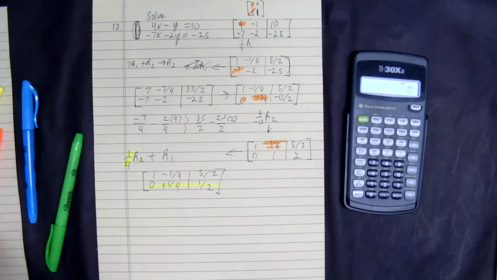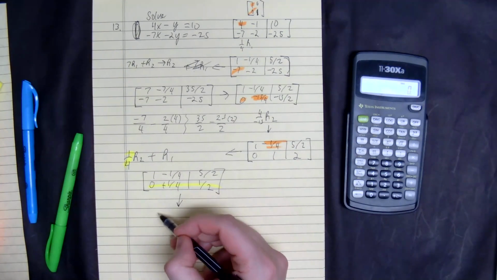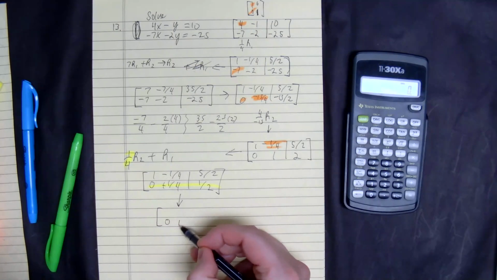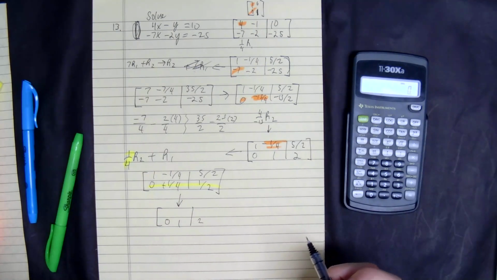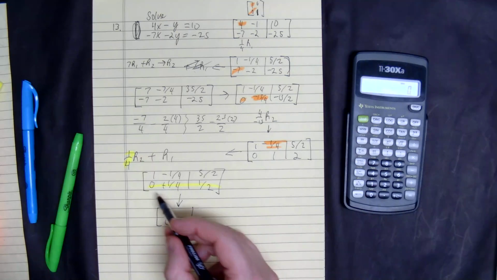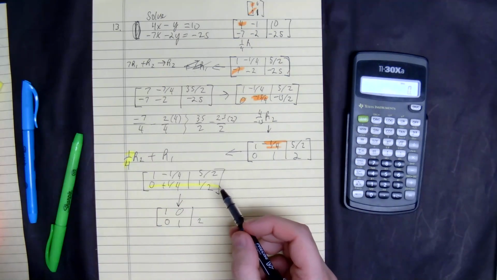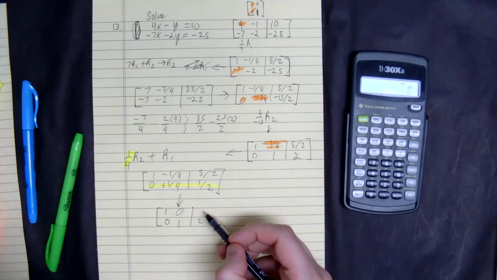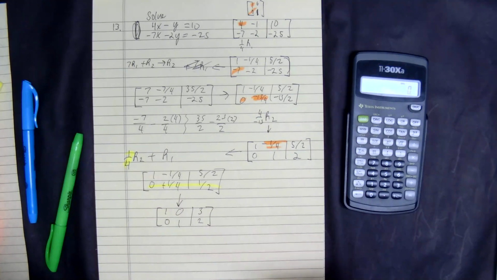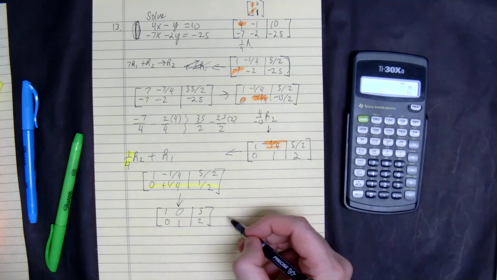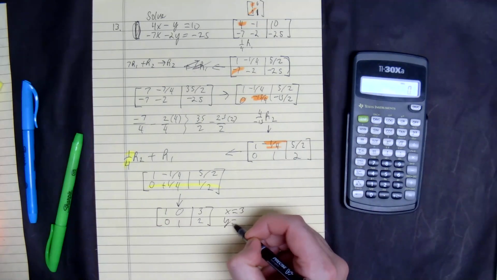So from here, let's finish it up. Bottom row goes back to what it was, 0, 1, 2. And then we add 0, 0 to 1, 1, 0. And then 1/2 plus 5/2 is 6/2, which is going to be 3. So we get 3 right there. Bottom stays the same. So it would be x equals 3, y equals 2.